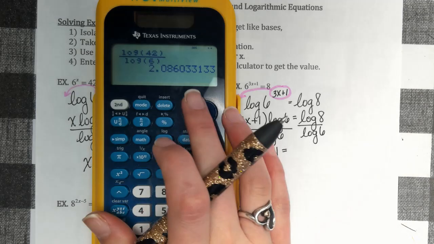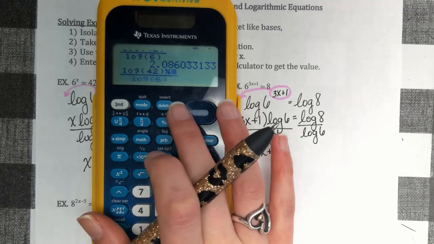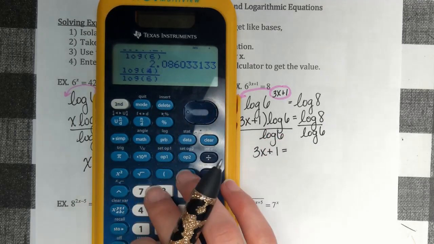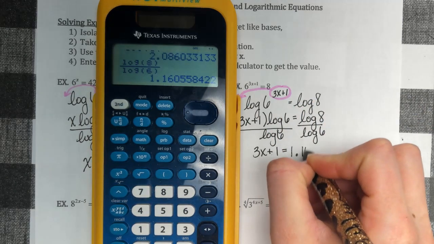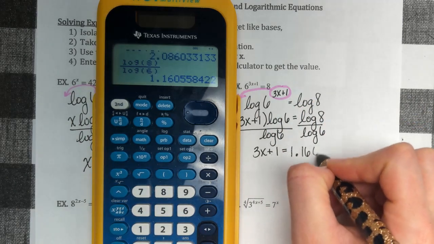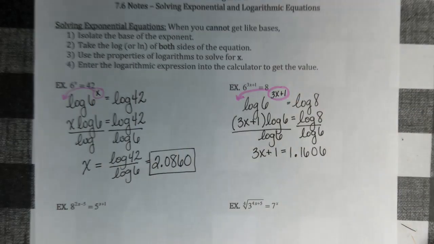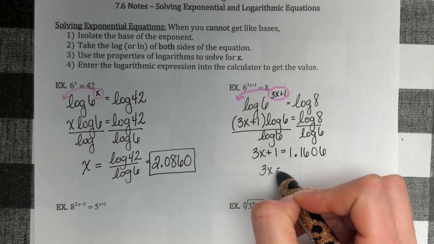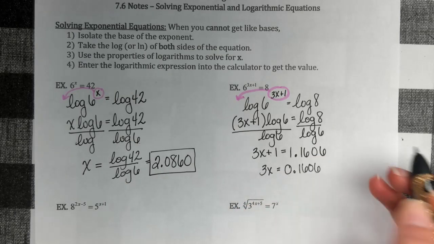Log of 8 over log of 6, 1.1606. So I'm going to use that, subtract my 1, so 3x equals 0.1606.